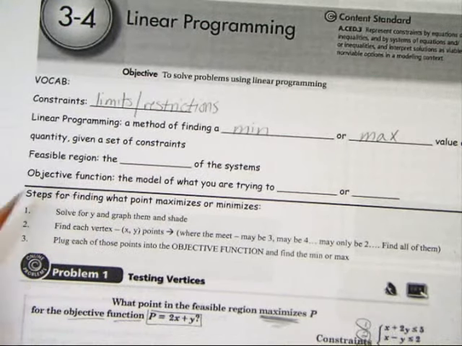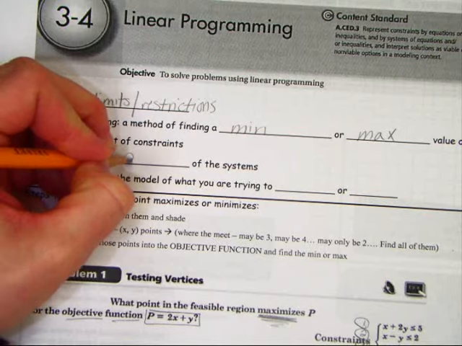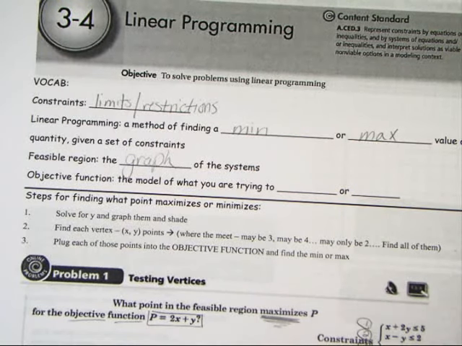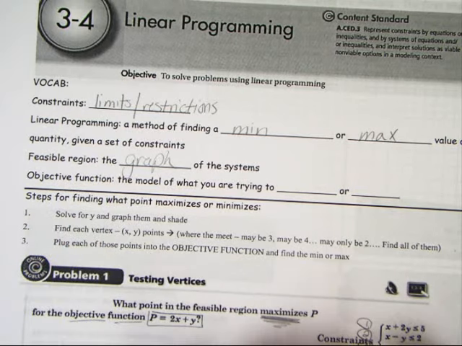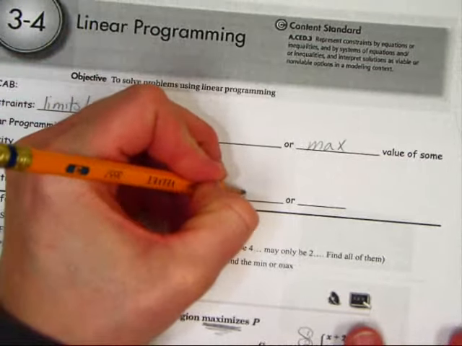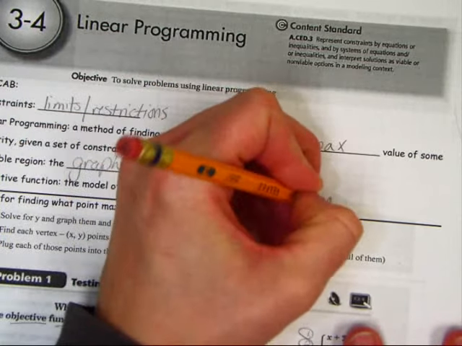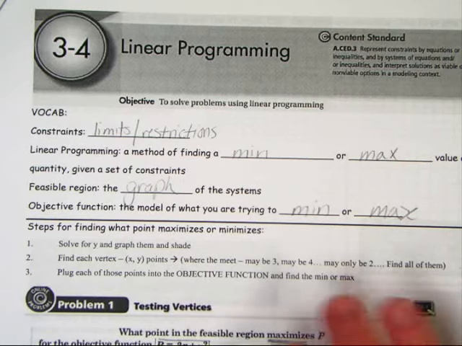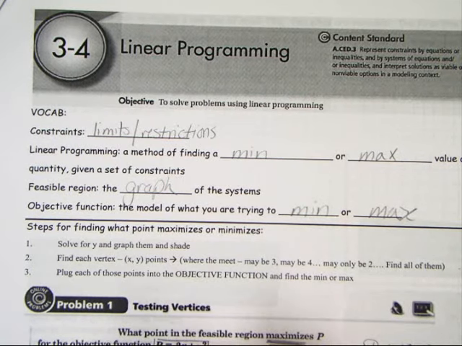The feasible region is simply the graph of the systems put together. The objective function is the model of what you are trying to either minimize or maximize, and it all depends on what your problem's about. In problem 1, I will walk you through how to just do it using math, and then we will apply it to a real life example.